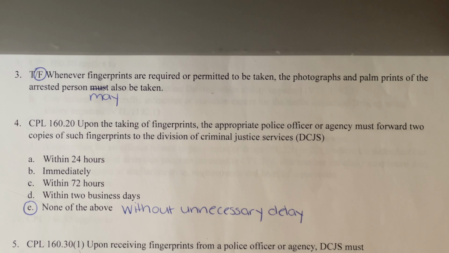4, upon taking the fingerprints, the appropriate police officer or agency must forward 2 copies of such fingerprints to DCJS. Now, the answer to this is without unnecessary delay. So just like without unnecessary delay, after the person gets arrested on a warrant of arrest, they have to be brought to court. Without unnecessary delay, the officer's got to take fingerprints.